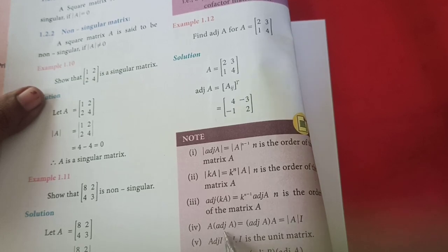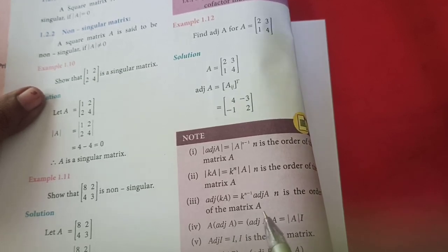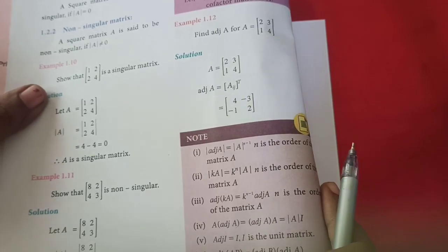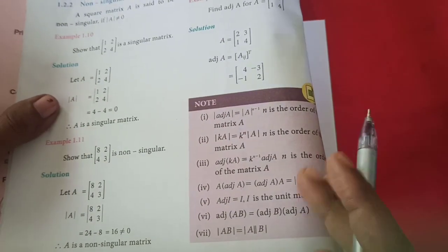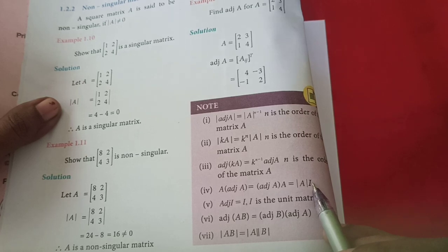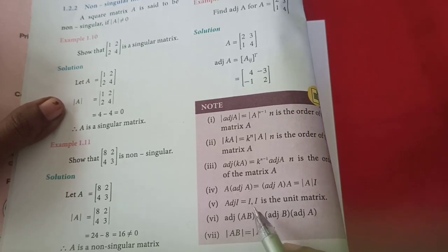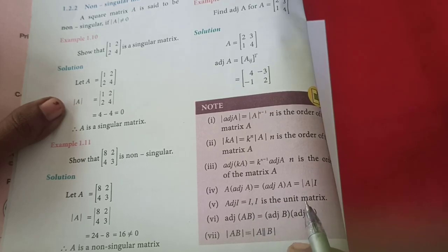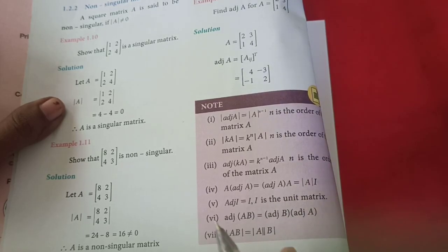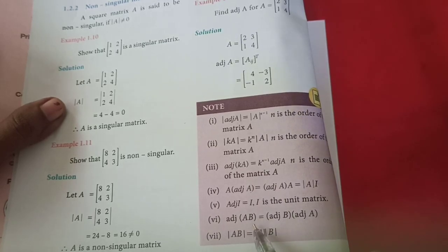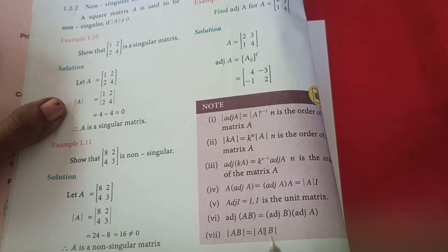Have you remembered? Okay. Then A into adjoint of A must be equal to adjoint of A into A, equal to determinant of A into I. I means unit matrix, identity matrix. Then adjoint of I is equal to I. Already I taught you the meaning of identity matrix. Then if we are finding adjoint of AB, the value must be equal to adjoint of B into adjoint of A.